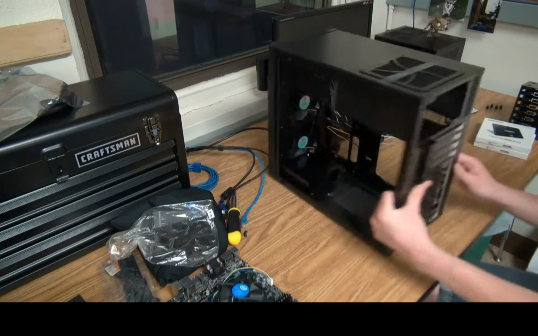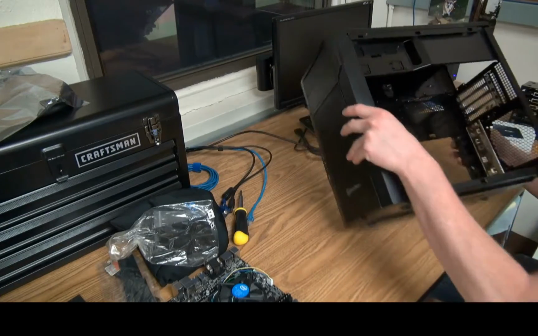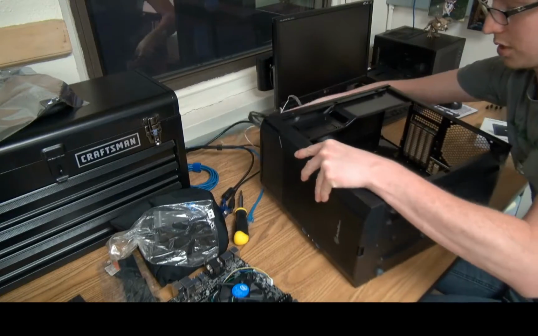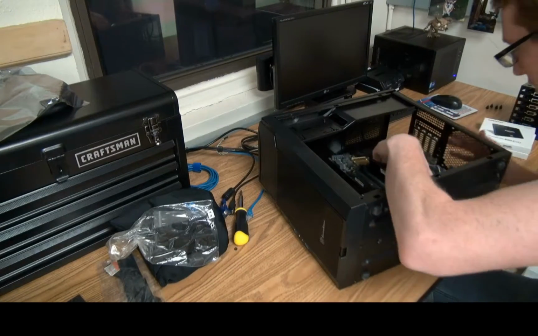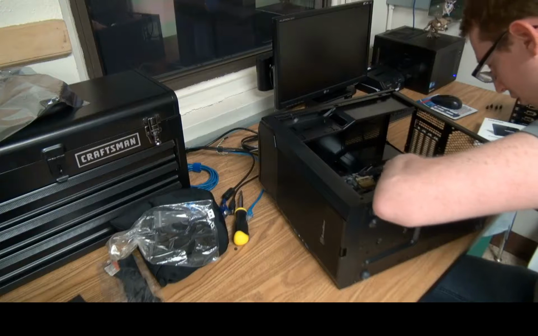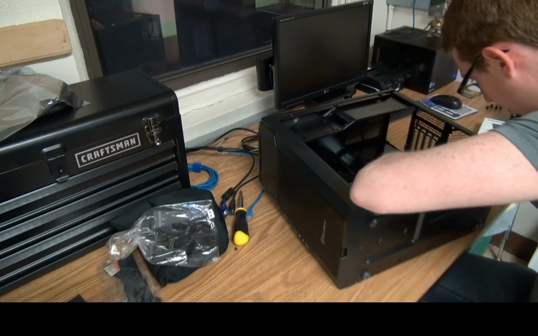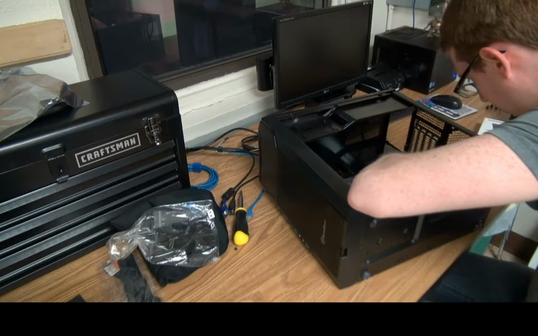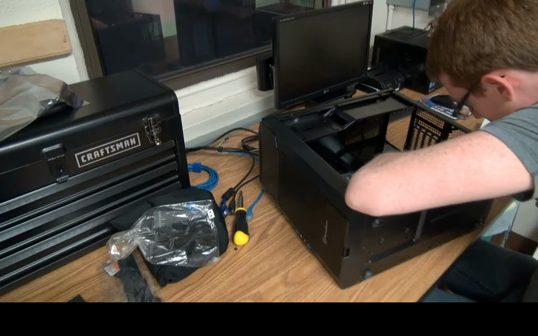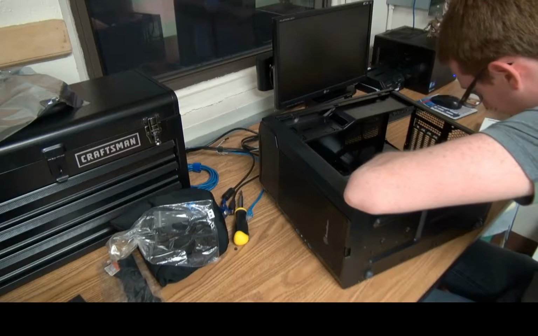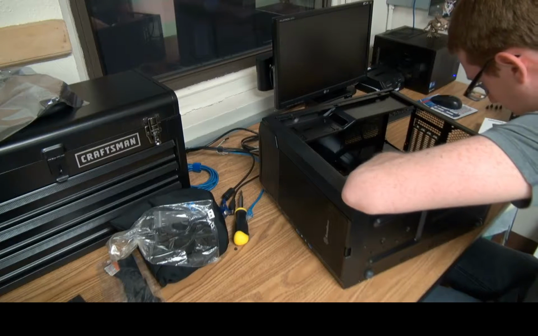I/O panel is installed, so that's good. We'll be able to put our motherboard in next. Might have to adjust some motherboard standoffs in order to install this. This is just going to drop in pretty easily here. Got to line up with the I/O panel. Make sure all those grounding clips are not being jammed into a port.